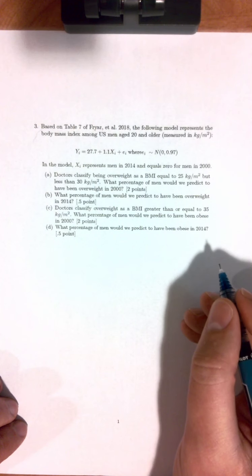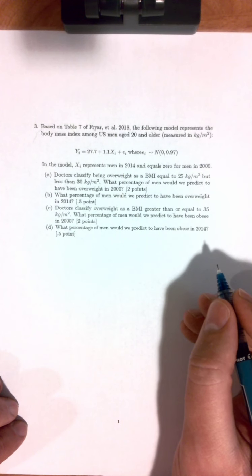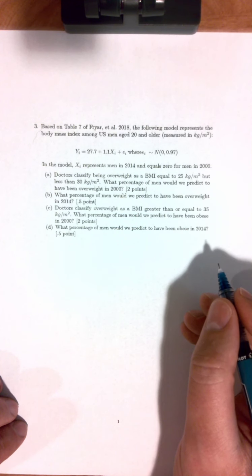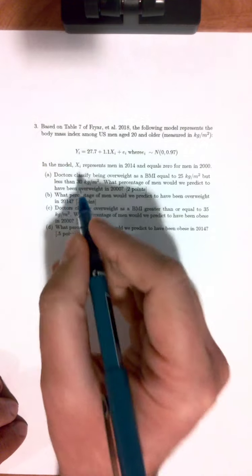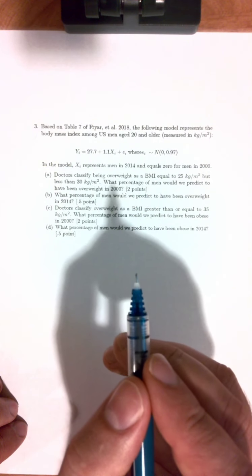Hello class, I wanted to go over the rest of the problem that we talked about on Friday in class. So I'm going to go through question A, or question 3A, I should say.